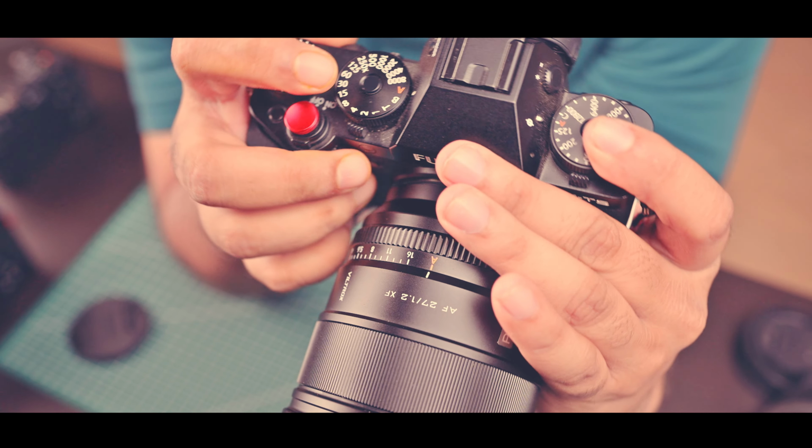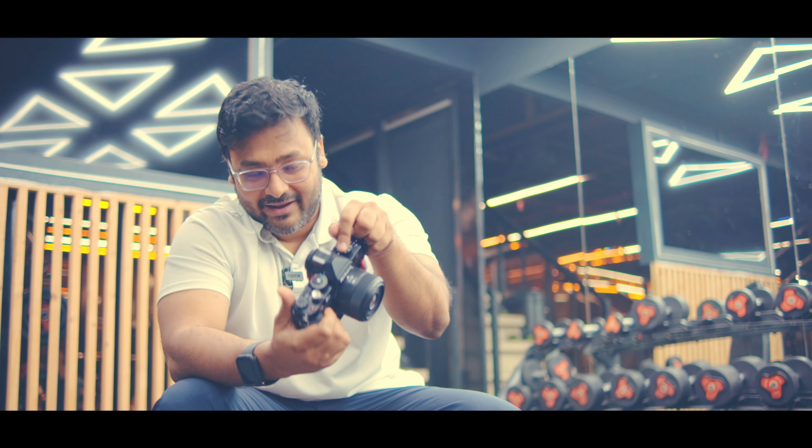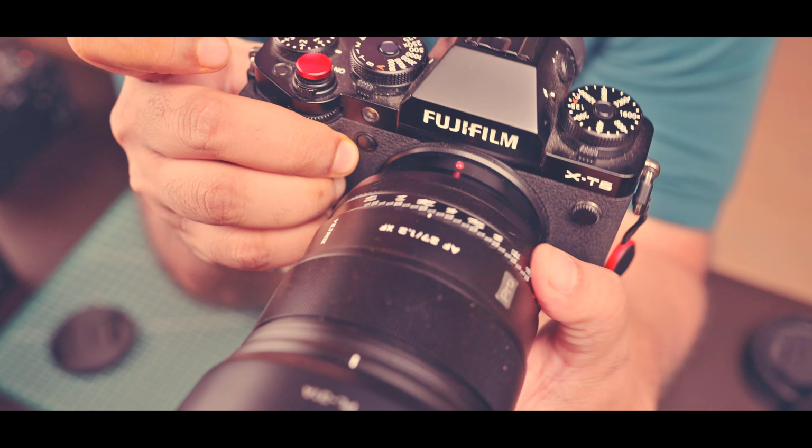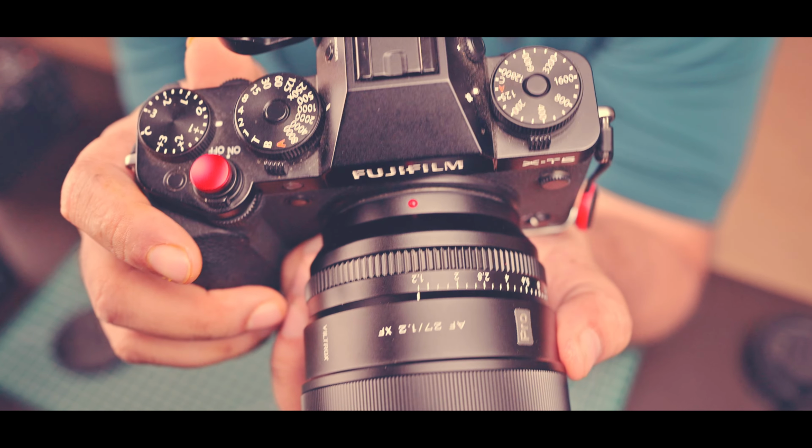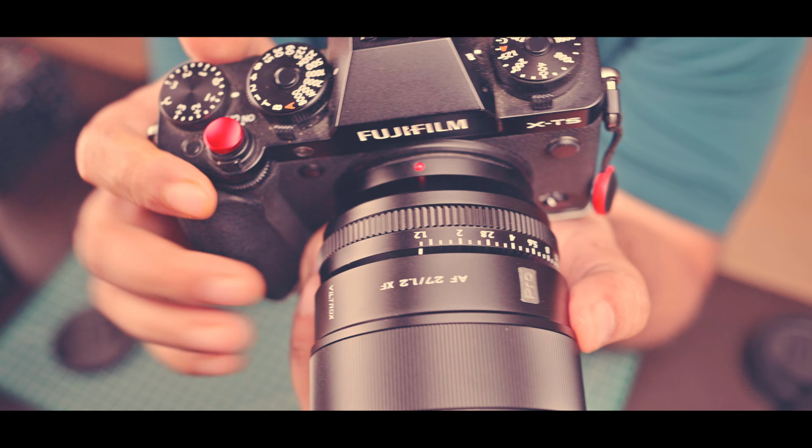On the Fuji, you have to ensure that you do two things. You have to ensure that you put ISO on auto or A on the dial and shutter on auto or A on the dial. There are two things to change. And then you have to leave the aperture ring on the lens, not on auto.